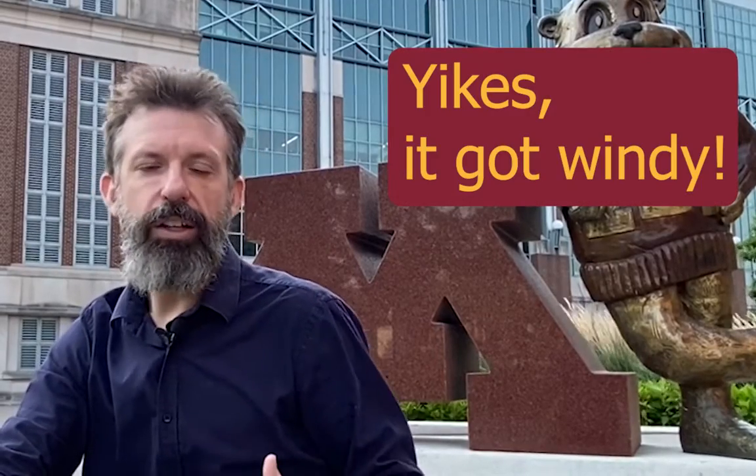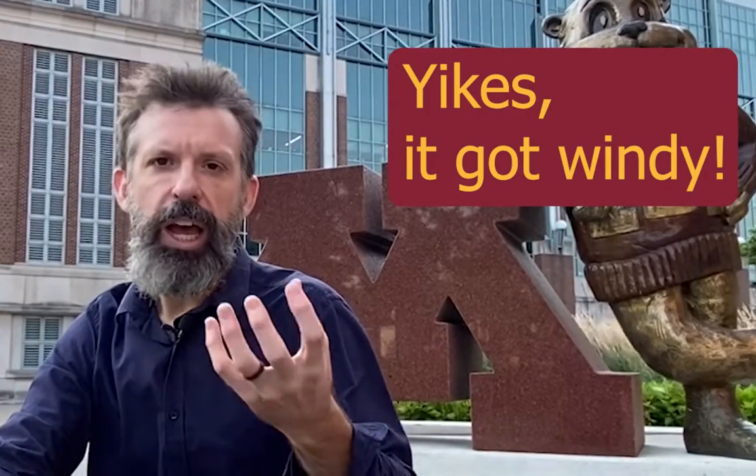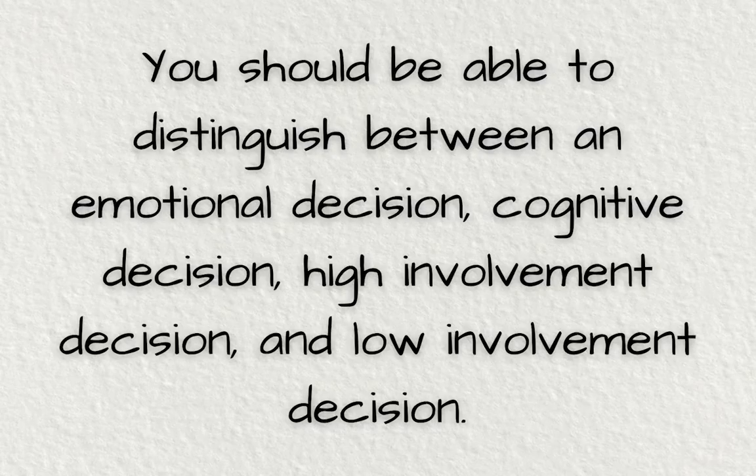You don't want to be guessing. You always want to have as much market research as possible. You want as much data and information about your customers as you can possibly get so that you can make them happy. Because as you start to get more and more data, you'll start to notice that patterns emerge and you can see how your customers buy your products, and that's how you can develop your campaign. So by the end of today's class, you should be able to distinguish between an emotional decision, cognitive decision, high involvement decision, and a low involvement decision.